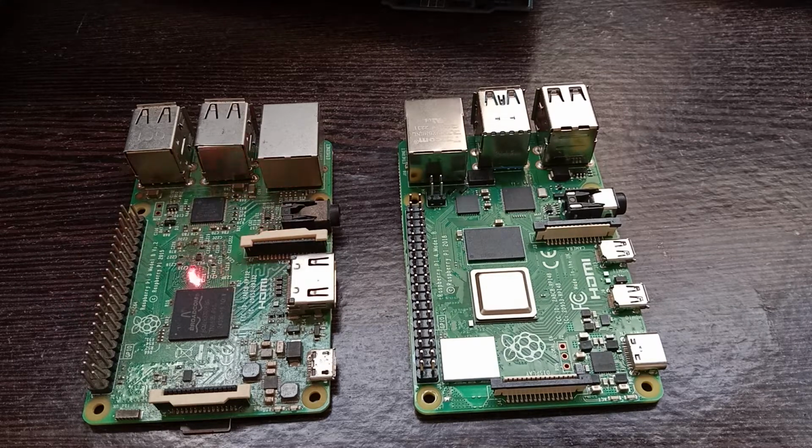If you go to the Raspberry Pi 3 Model B, it has a quad-core 64-bit Broadcom BCM2837 processor. This is the processor, and its operating frequency is 1.2 gigahertz, and it is an ARM Cortex A53 chipset.